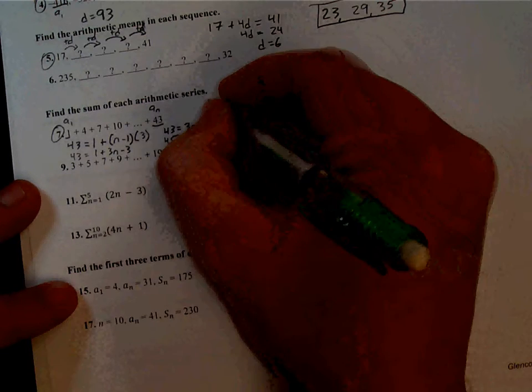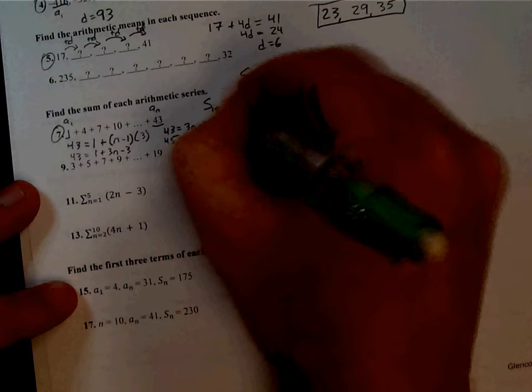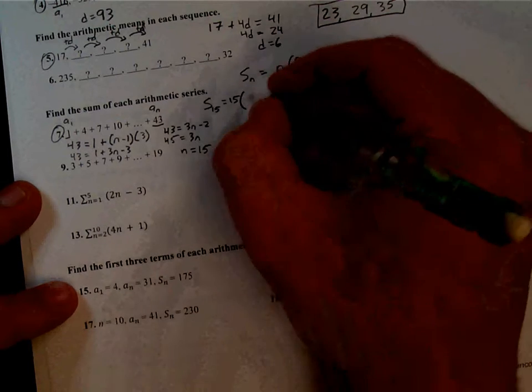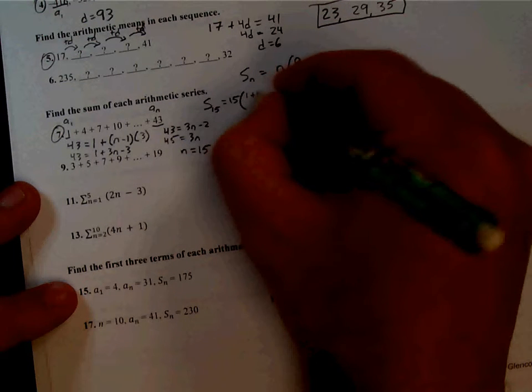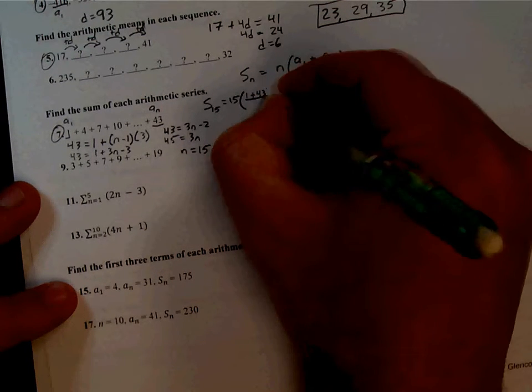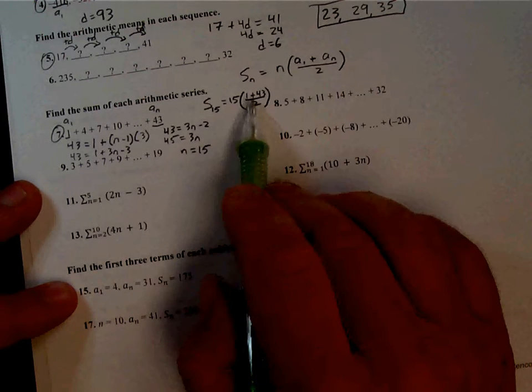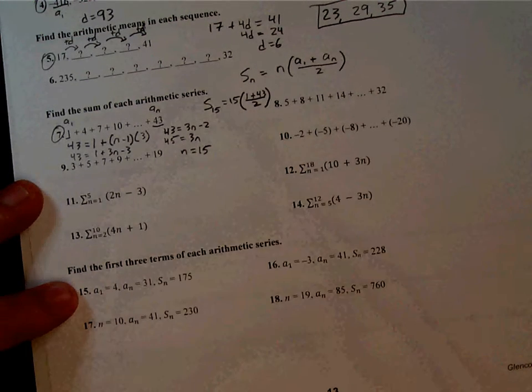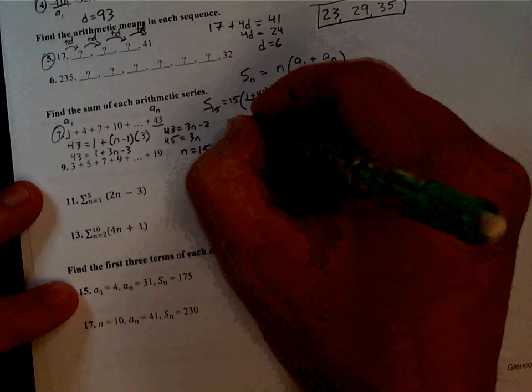So now I can go and find the sum of those 15 terms. It's equal to 15 times the first plus the last, divided by 2. So 1 plus 43 is 44. Half of that is 22. I have 22 times 15, which is 330.